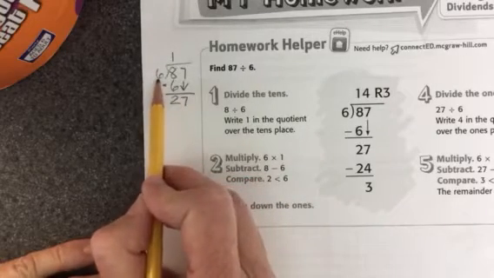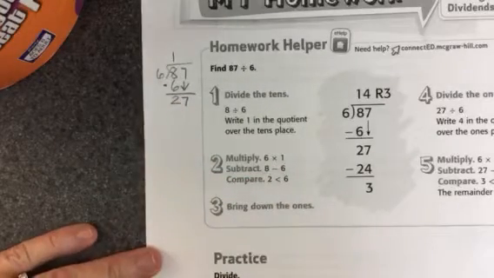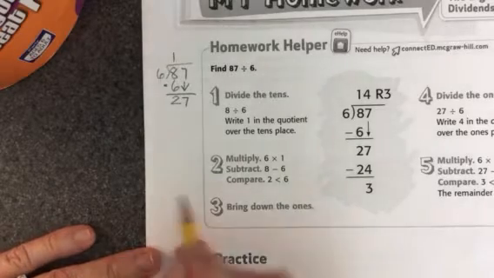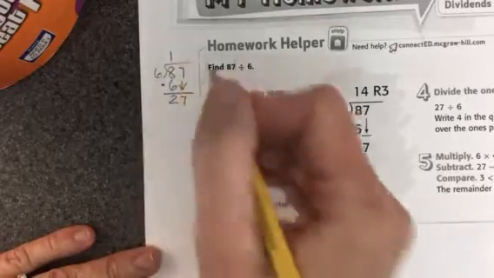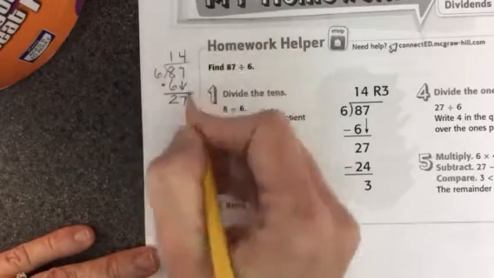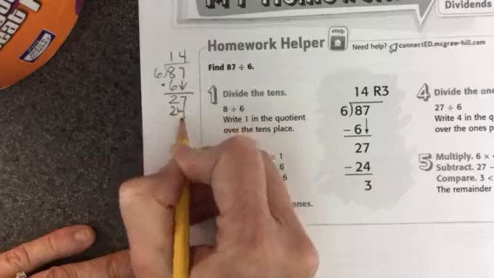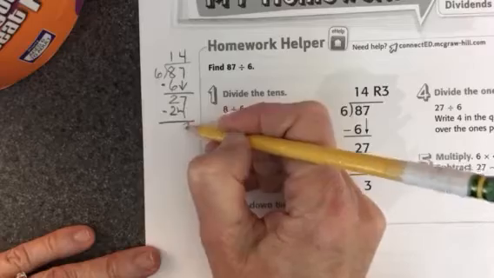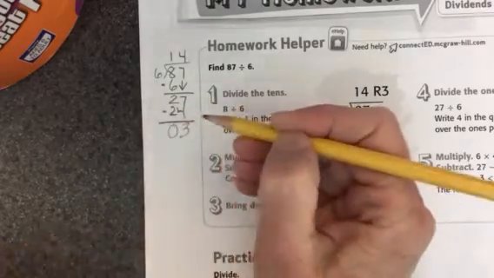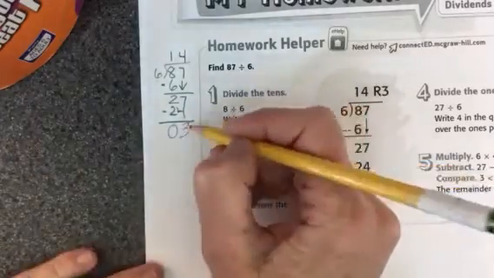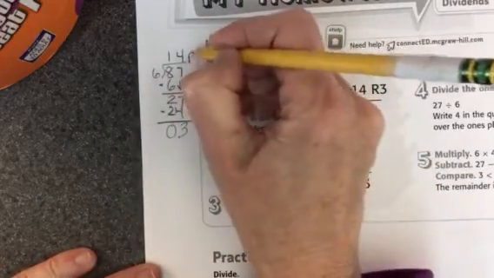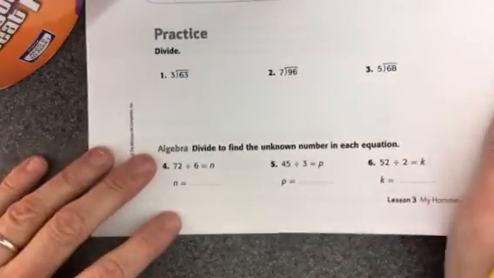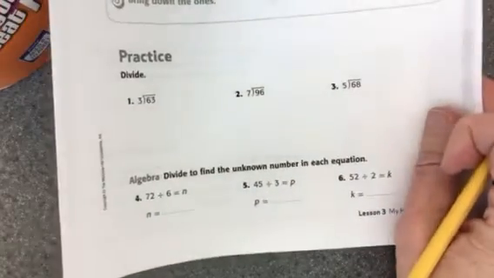So I'll ask myself, how many times does 6 go into 27? 6 times 4 is 24. 6 times 5 is 30. So 6 times 5 is too much. So I'll do 6 times 4. 6 times 4 is 24. And now I'll subtract. 7 minus 4 is 3. And 2 minus 2 is 0. My remainder is 3. So I write a capital R and then the number 3. All right, let's practice some of these down here that you have.